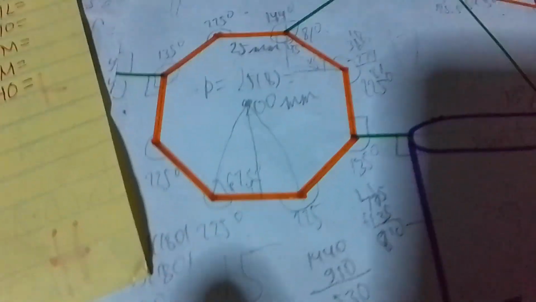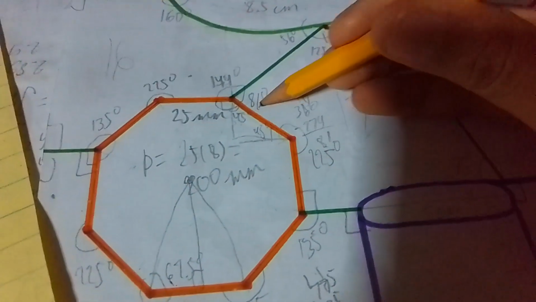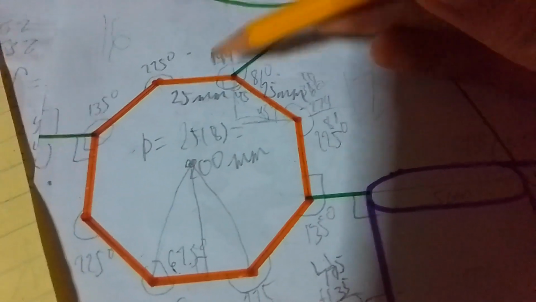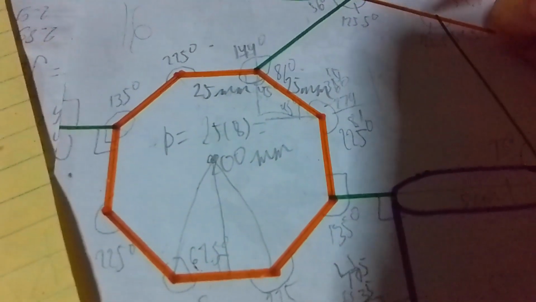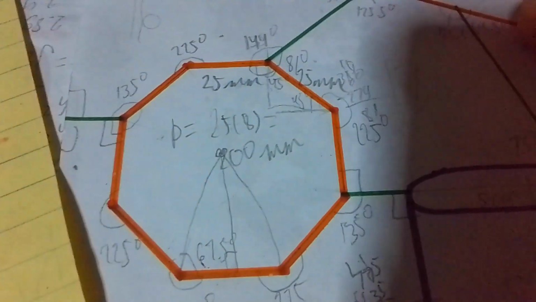Now going back to our formula. As you can see, we need to remember this side measures 25 millimeters. So we need to get the measure of the two legs. Applying our formula, we should square the hypotenuse and then divide by 2.